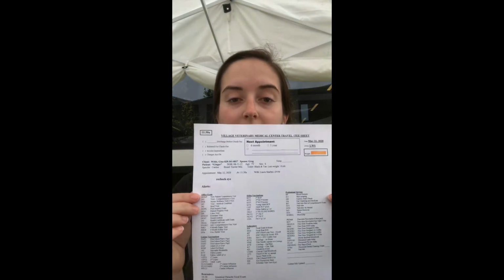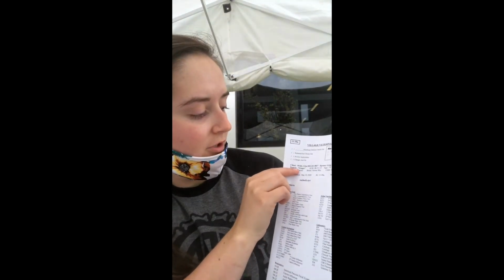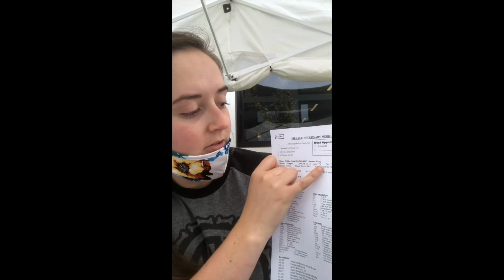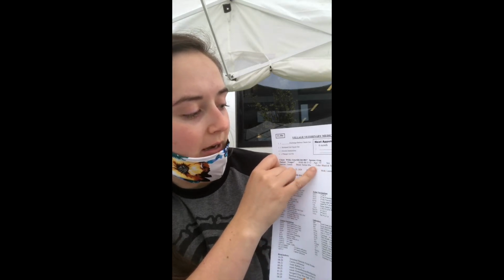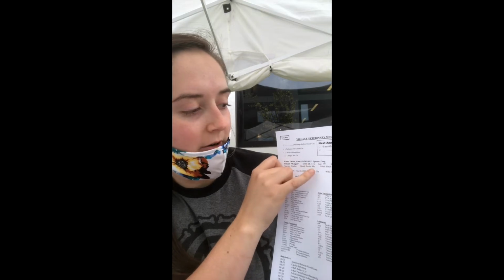So whenever we have a patient coming in for an exam with a doctor where the patient and the owner is going to be staying in the clinic, we have a regular admission form. It has all of the patient's information here, owner's name, the signalment of the patient. This one is for Ginger Wild. Her breed is a terrier mix. She is a canine. We have her age at 7 years. She is a female spayed black and tan terrier mix.